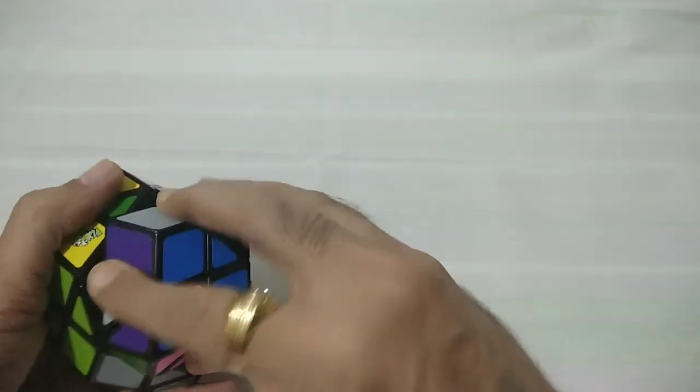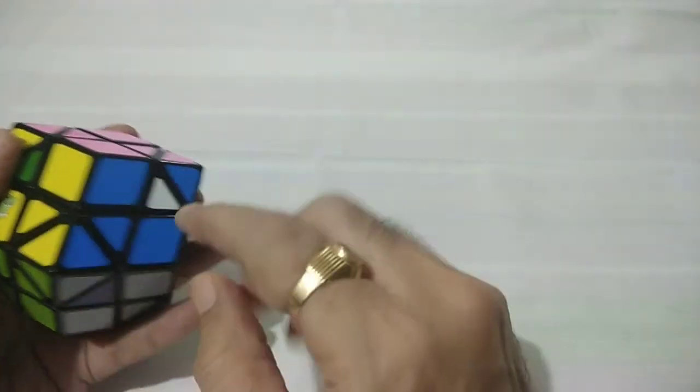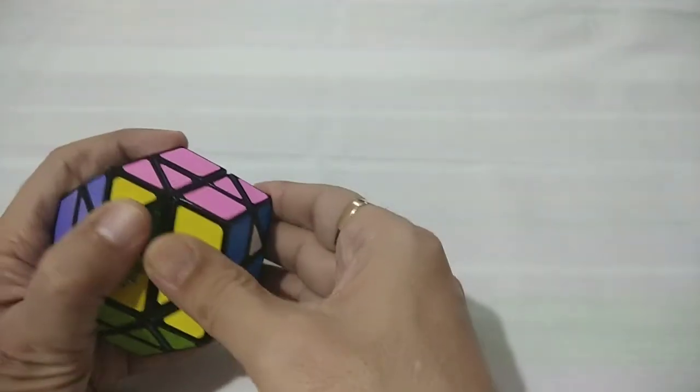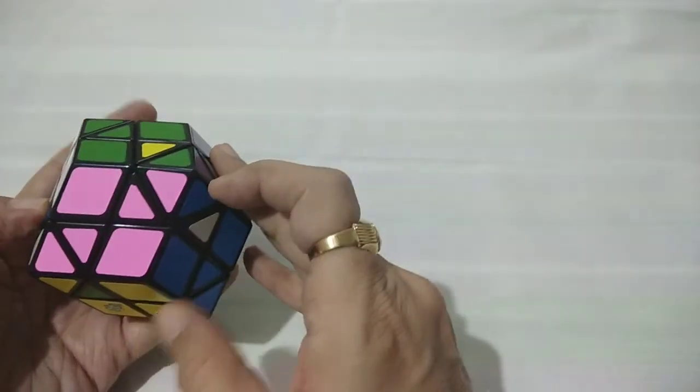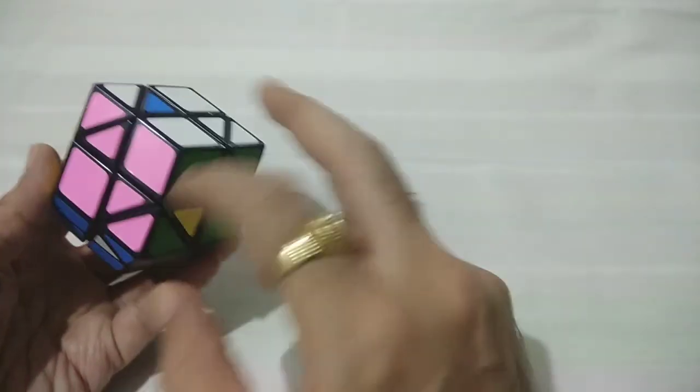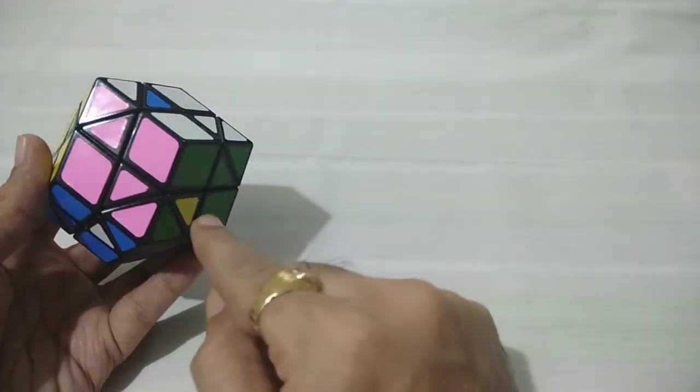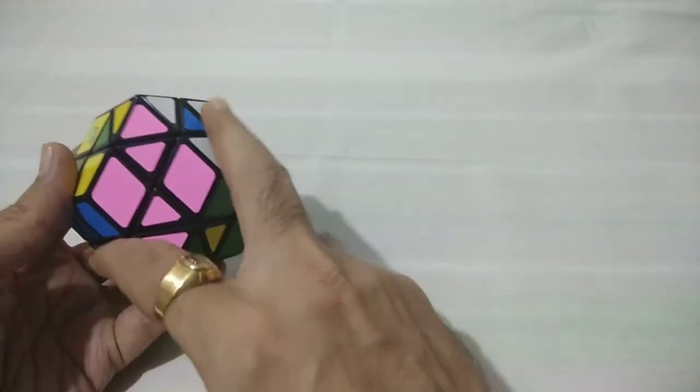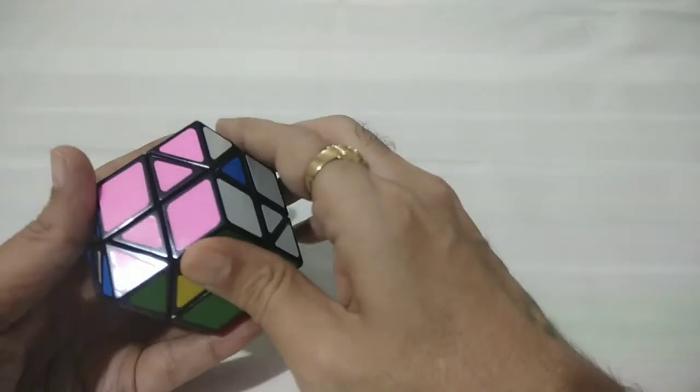Okay, and now we'll have to bring this piece over here, and now what we'll do is we'll replace with this. So now we can see we have a situation, this will come here and it will be solved, and this also will be solved.